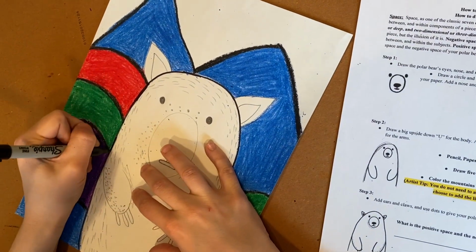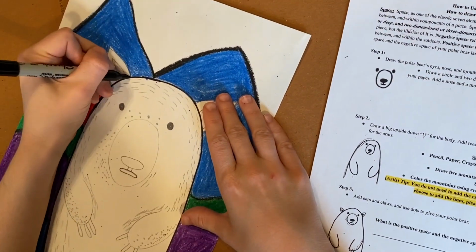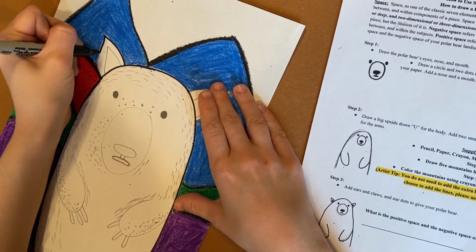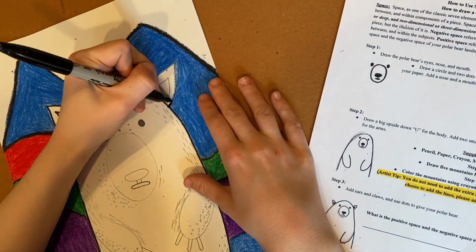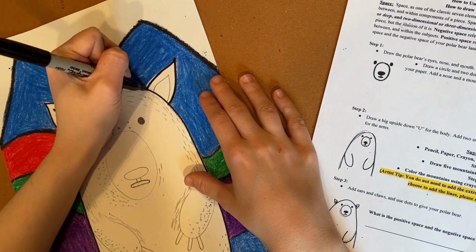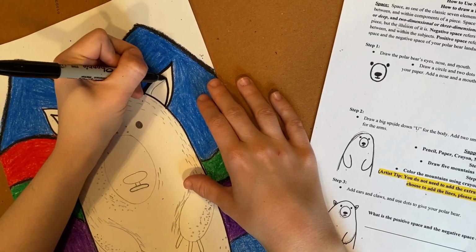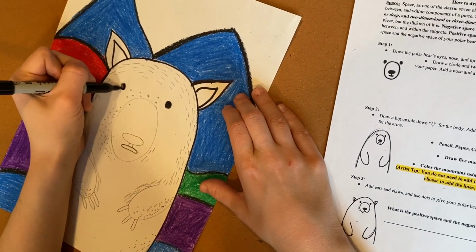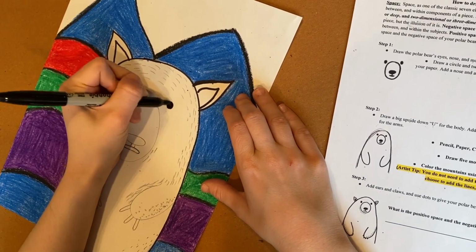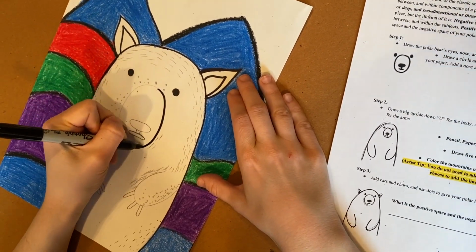And see how I'm just making really thick lines for the polar bear. And now I'm going to do the eyes. And the mouth part.